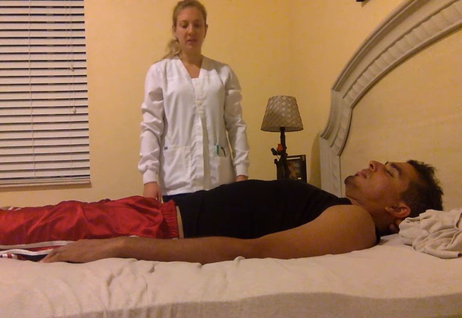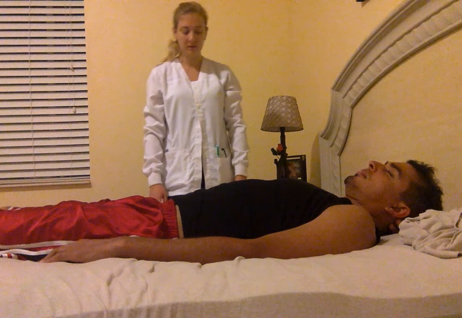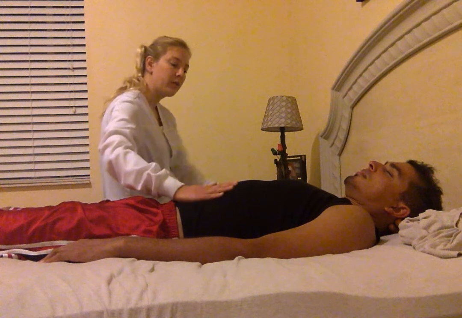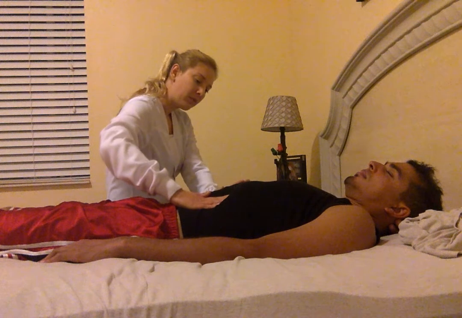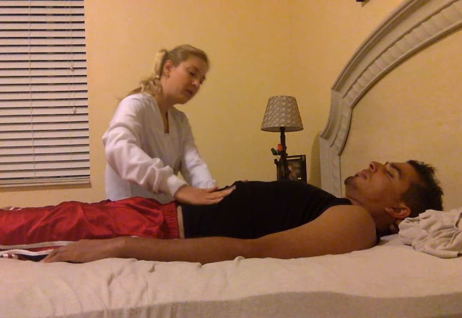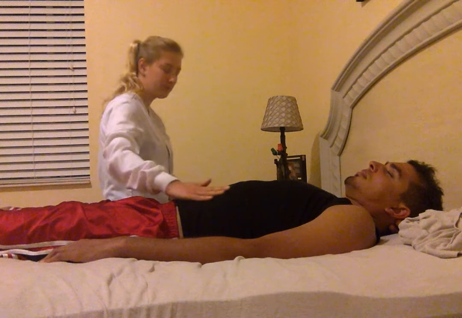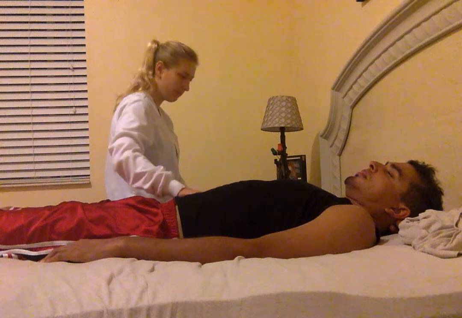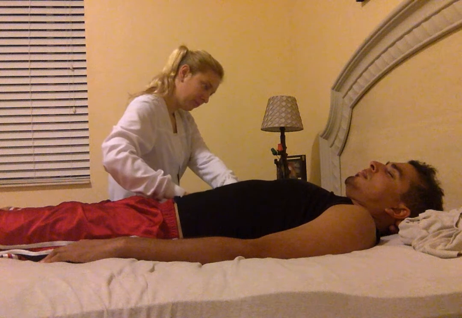Lastly, I'm going to palpate the liver, spleen, and kidneys. For this, the liver is on the right side of the patient. I'm going to press down and move up into the rib cage. You should feel the liver. And on the left side, I'm going to ask my patient to breathe in and breathe out.